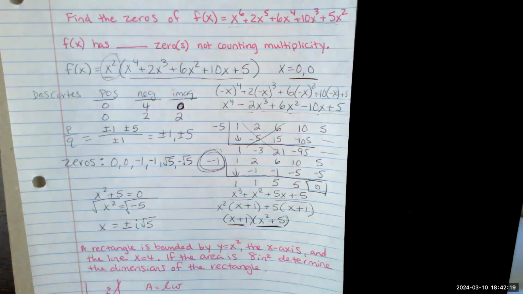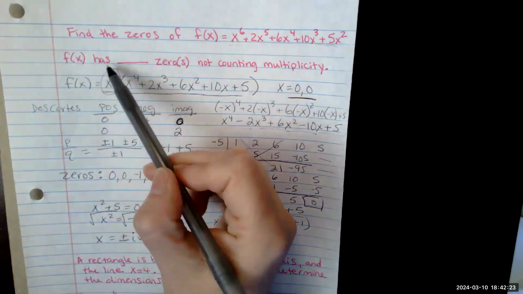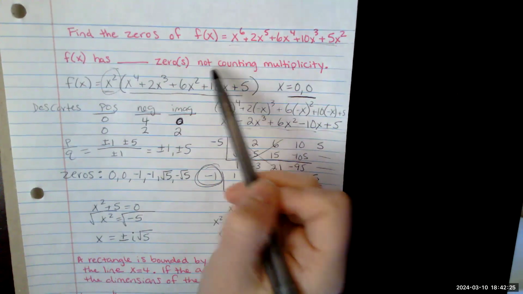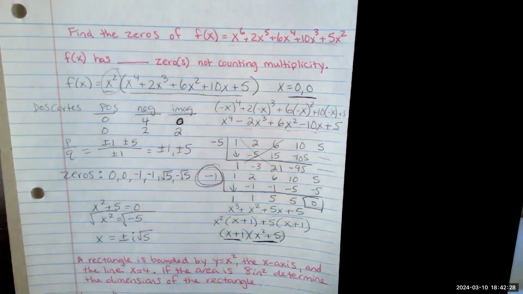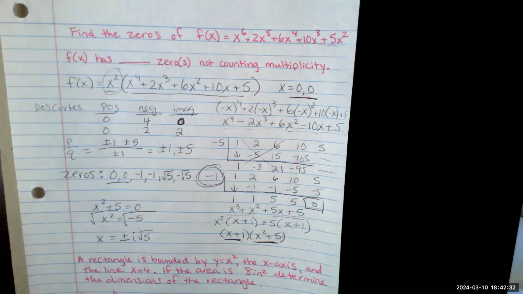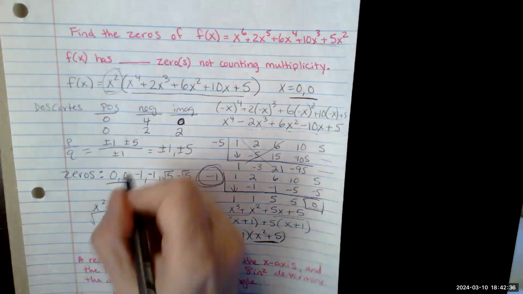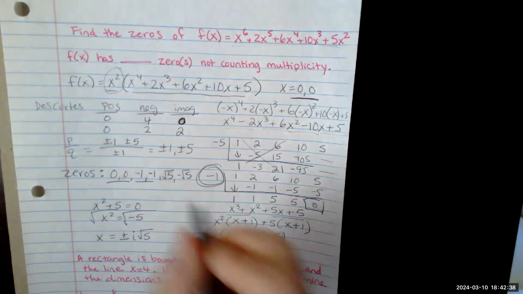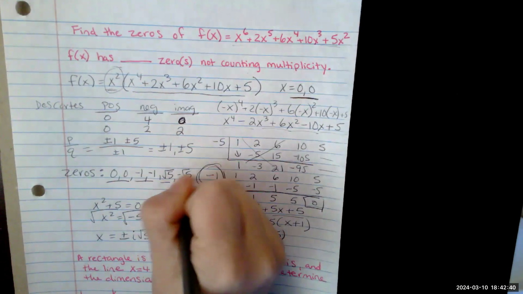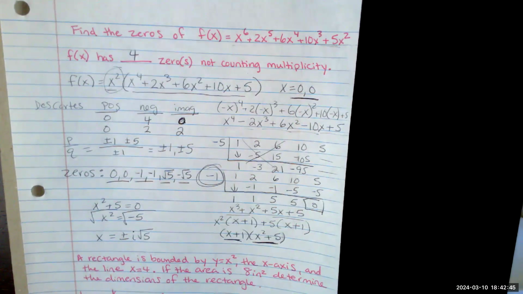But now let's answer their actual question. The question was, f of x has how many zeros not counting multiplicity? That means when there's two zeros here, they just want me to count that as 1. So they're basically asking how many different zeros do you have? 1, 2, 3, and 4, because these are different. So there's 4 different zeros.